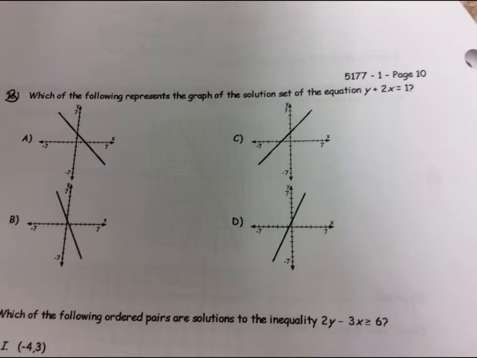Next question. Which of the following represents the graph of the solution set of this equation? y plus 2x equals 1. Well, which one is the graph? If you're going to use your graphing calculator to help you check, which is probably a good idea, you need to have it in y equals mx plus b form, and there it is. If you put it in your graphing calculator, it'll show you what this graph should look like. But at home, you probably don't have a graphing calculator. You could just use your slope and y-intercept. The slope is negative 2, the y-intercept is 1.